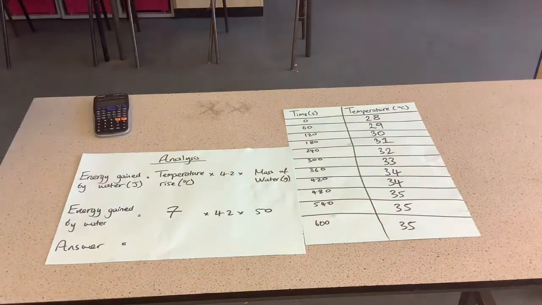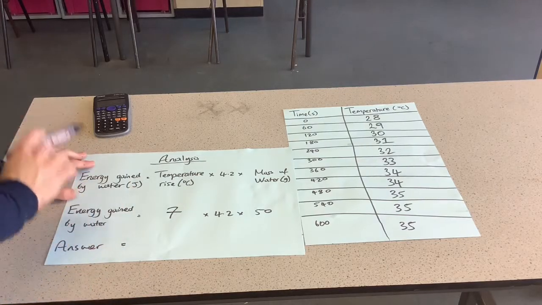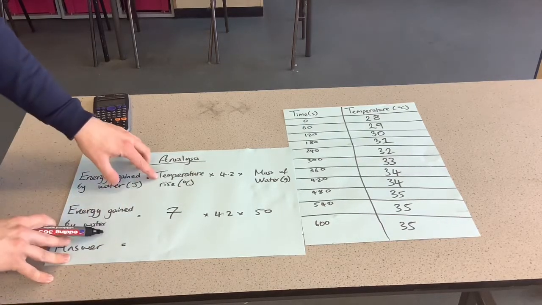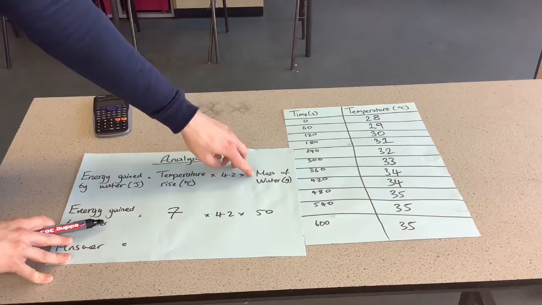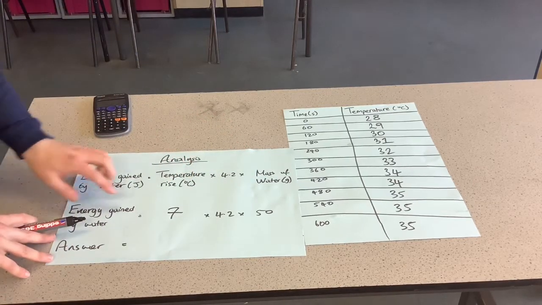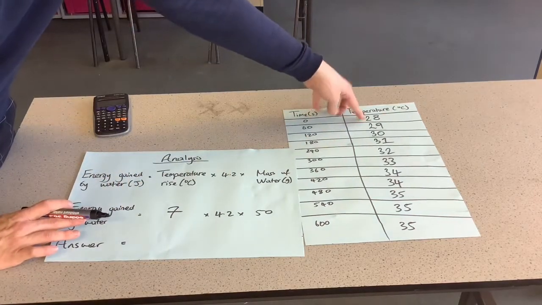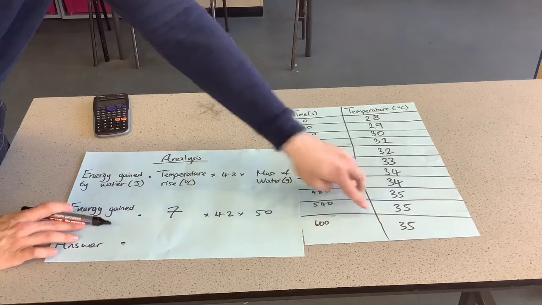I'm then going to do the energy gained by my water. So this is the useful energy, and I do that using an equation. Energy gained by water equals temperature rise times 4.2 times my mass of water. My water went up by 7 degrees. If you look, it started at 28 and it finished at 35.